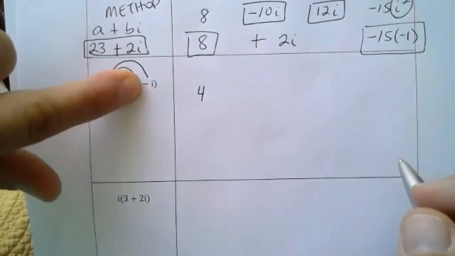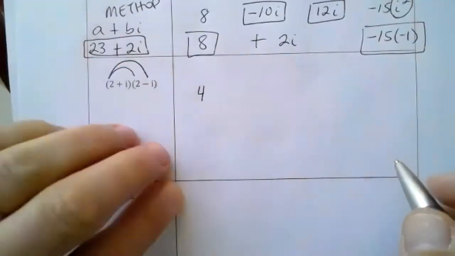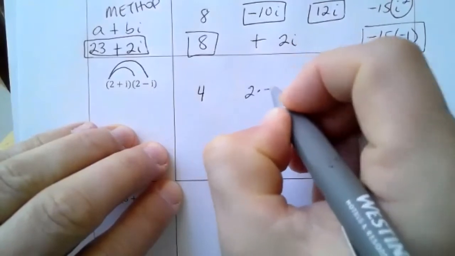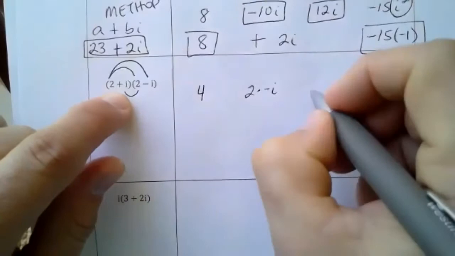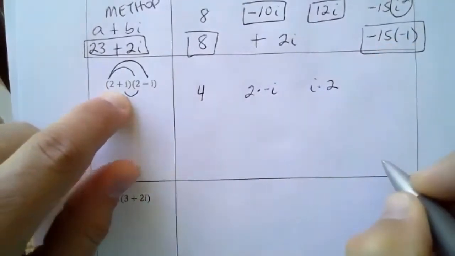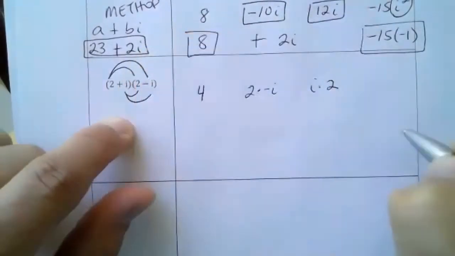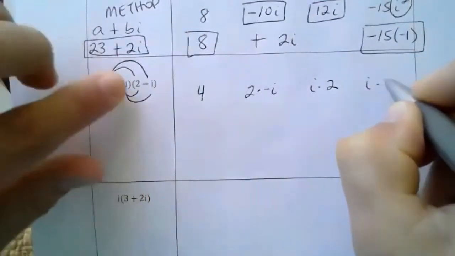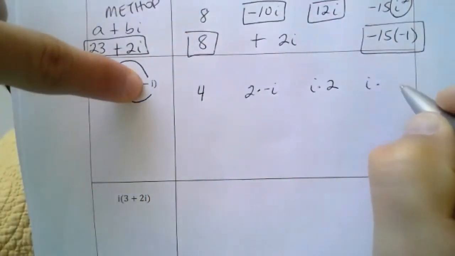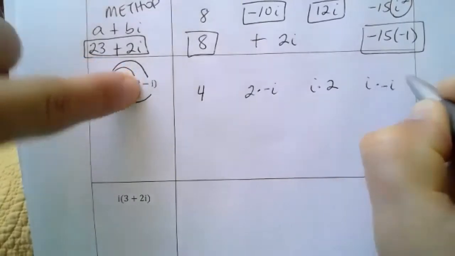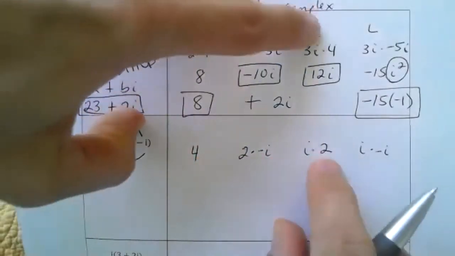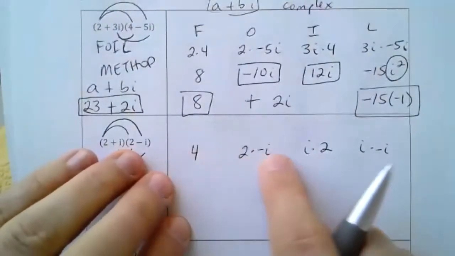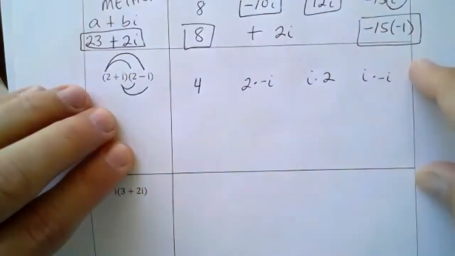And then we got the outer terms, which is 2 times negative I. Now remember, it's sticky, negative I, okay? So 2 times negative I, okay? And then the inner terms are going to be I times 2. And then the last term is going to be I times what? I times negative I. Okay? So if you want to know where these are all coming from, this is first, outer, inner, last. I'm just trying to save you from seeing all this crud and try to realize what's actually happening here.